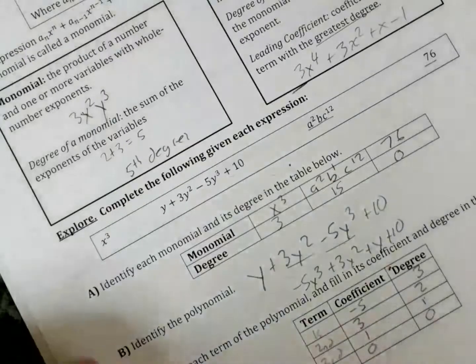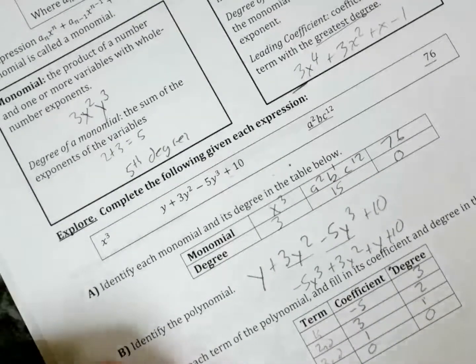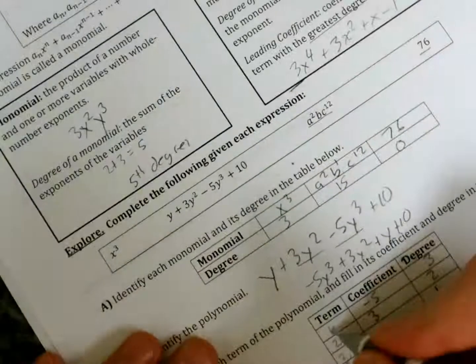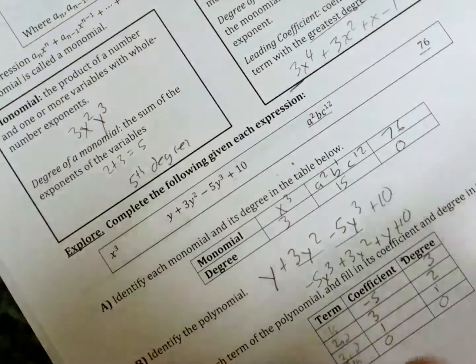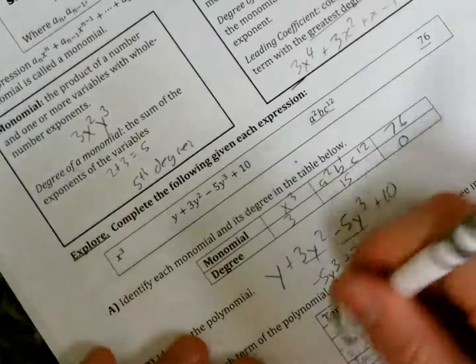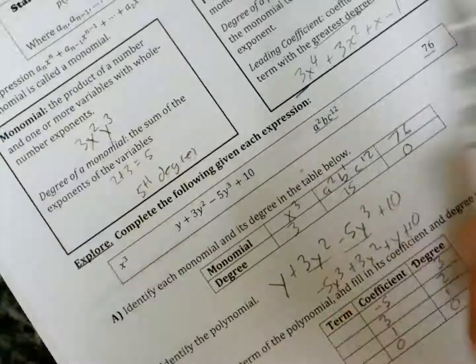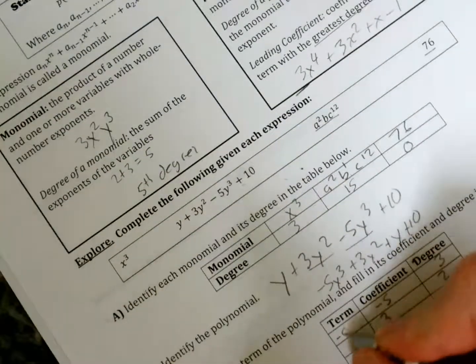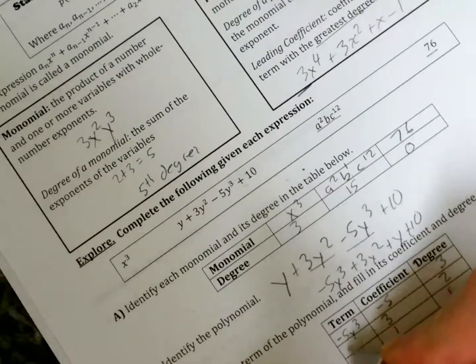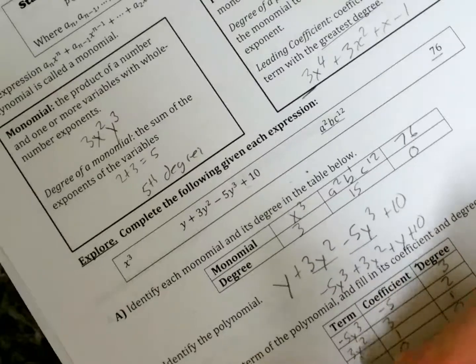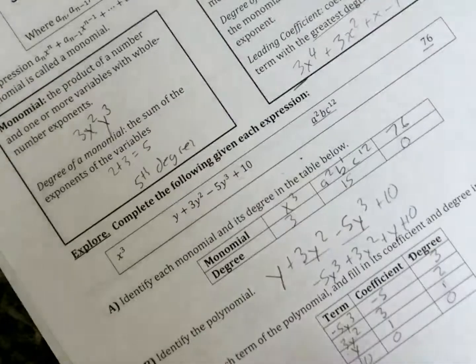I'm going to make one change on here. We'll say actually what term we're talking about. So instead of saying first term, second term, third term, let's be very specific here. I'm going to say negative 5y cubed, positive 3y squared, y, and 10, and now we'll move on.